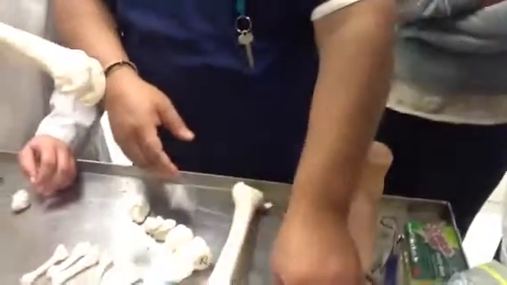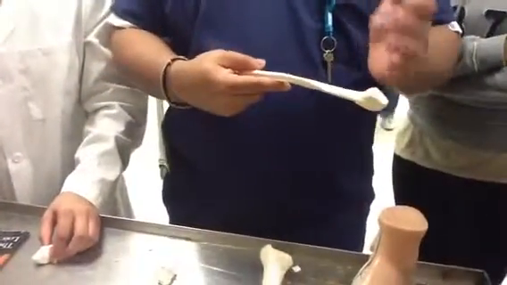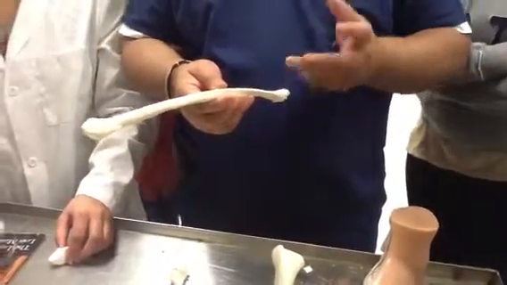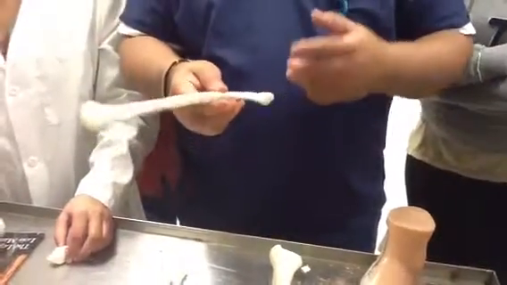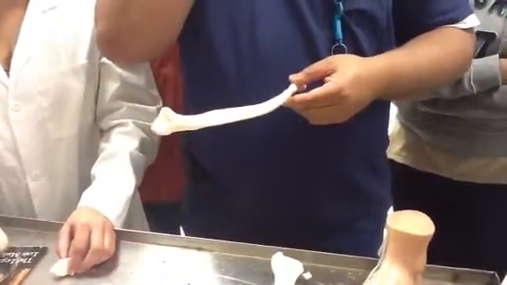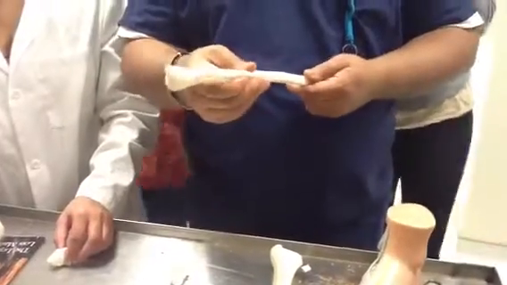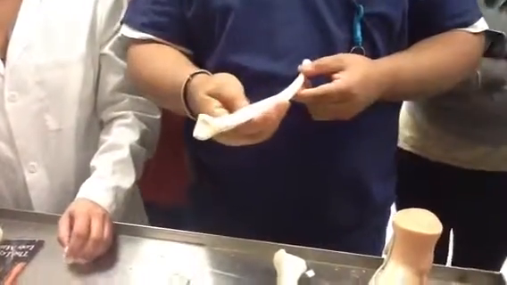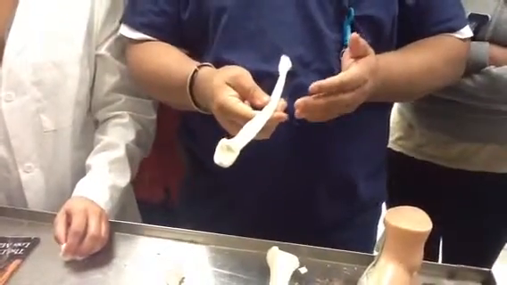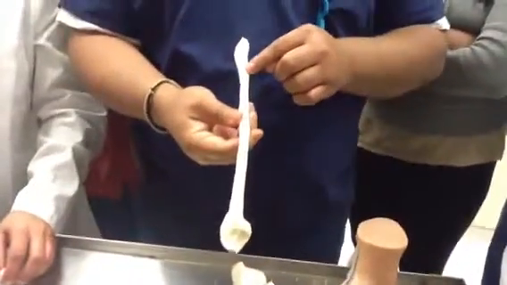Now, for the fibula, really we're looking for the head, the lateral malleolus, and then the anterior crest of the fibula. Now, the anterior crest of the fibula is visible when the fibula is actually turned to the side. You can see it kind of stand out right there like that.